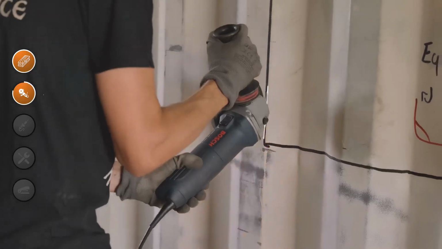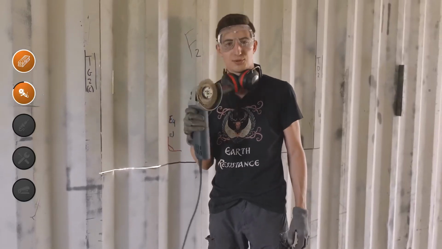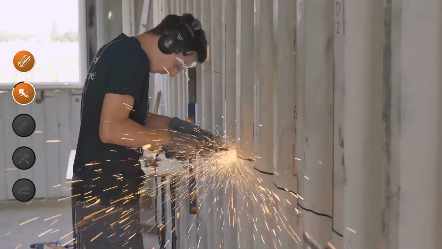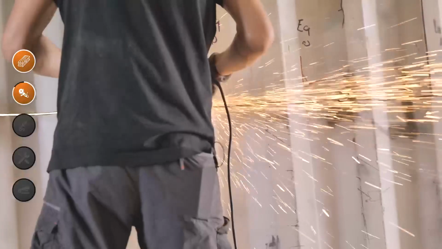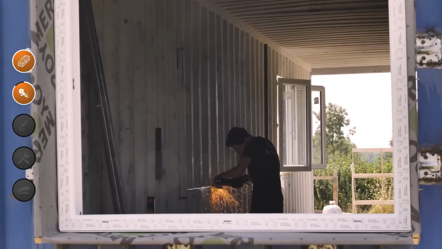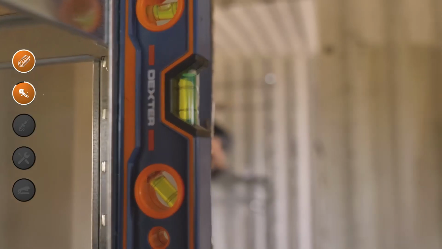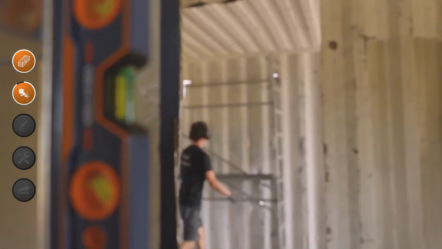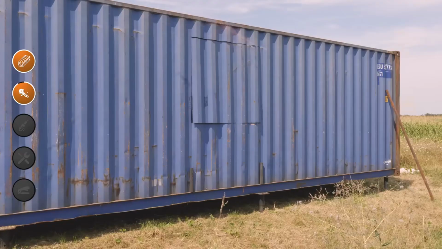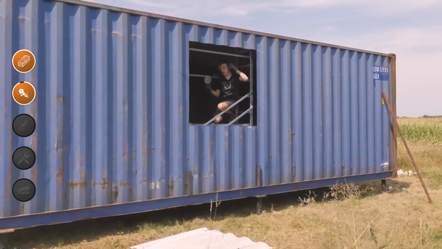Well, these discs are great, they cut well, but I just broke one, so be careful and make sure to wear safety glasses. A small step for man, a giant leap for the container.